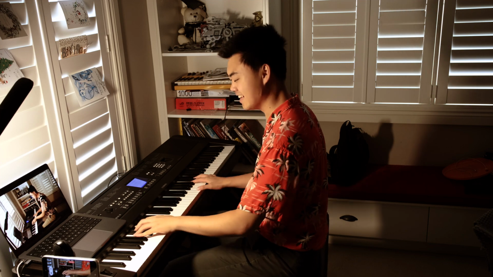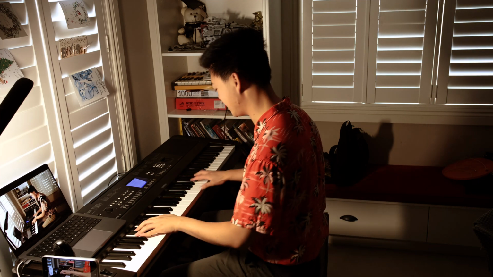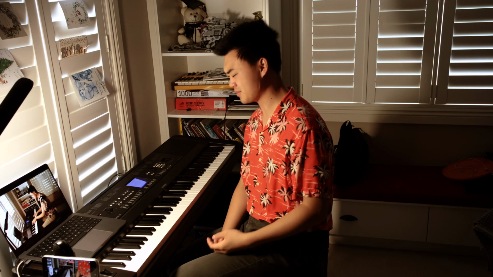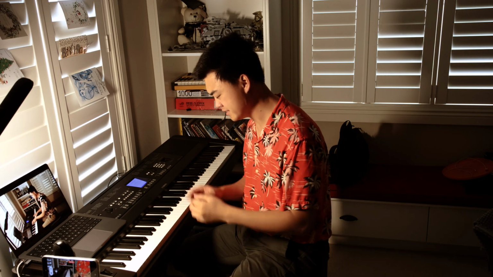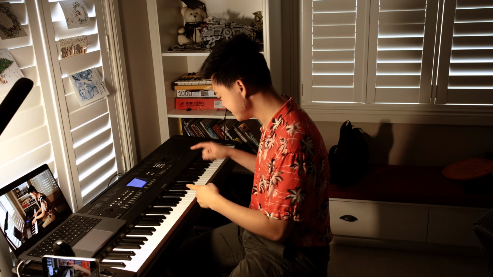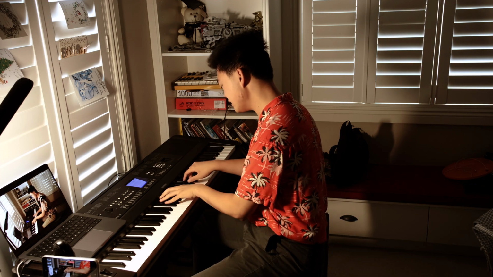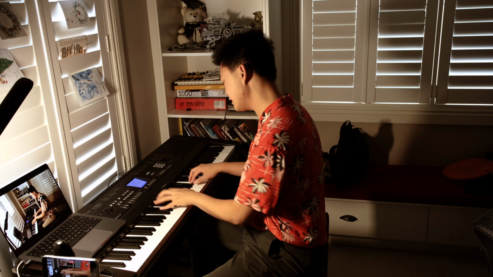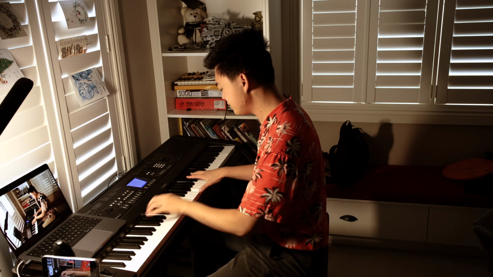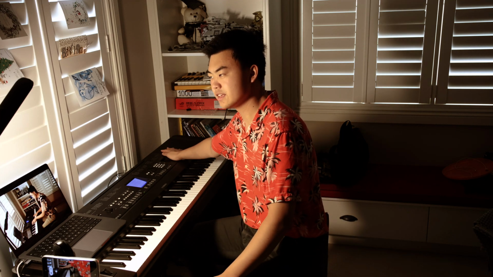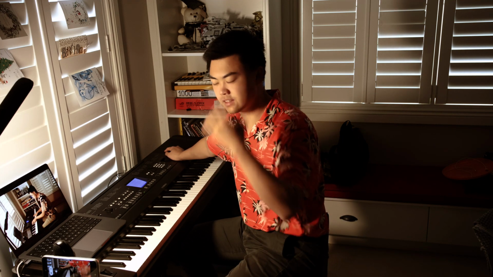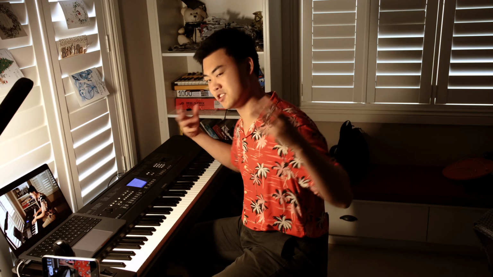And now we're in the new home key of B flat minor. It took me an obscenely long amount of time to work out how to get from one key to the next, because when I was writing this, sometimes I have different ideas in different keys, and then when I'm stitching it all together, I'm just like, oh, these are not in the same key. How do I get it to transition properly?